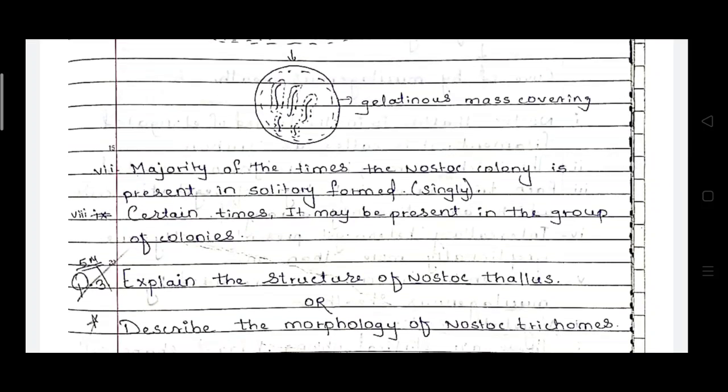Mostly these Nostocs are present in solitary form, but after certain times they are present in groups of colonies. That means they are present singly as well as in colonies.